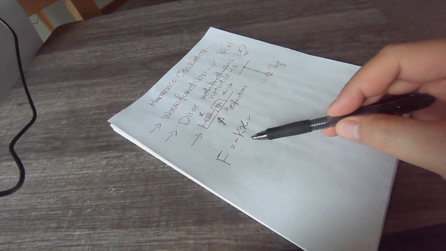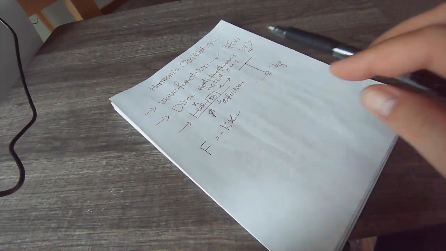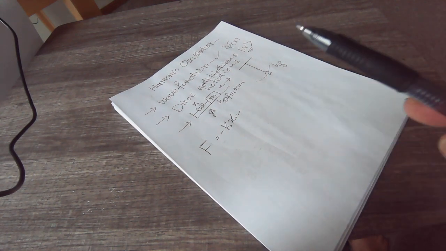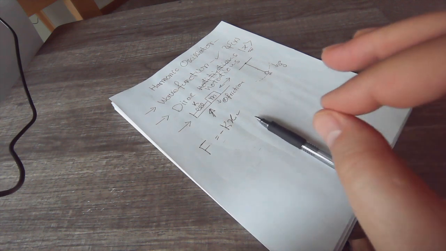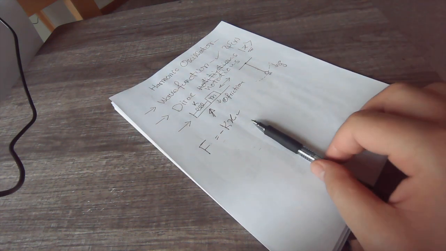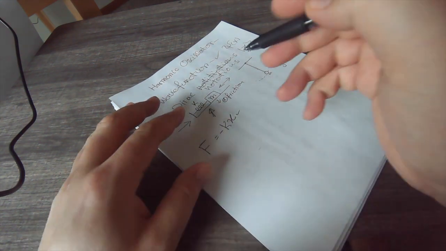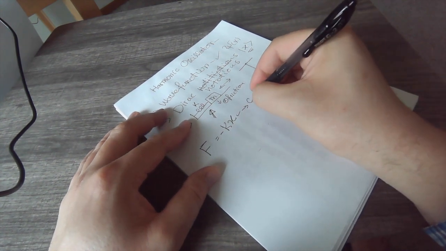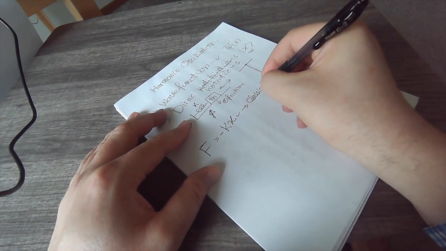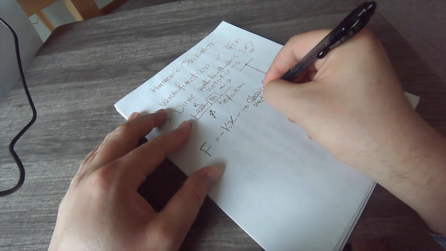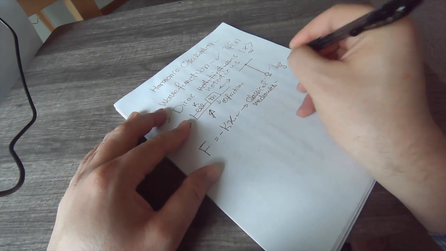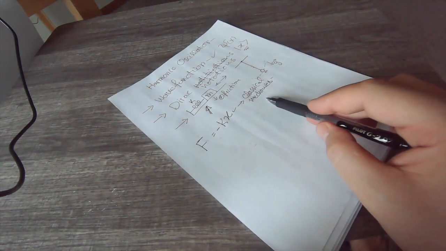This is the spring force. Now, if we have the force, we can also use something else. This is from classical mechanics.